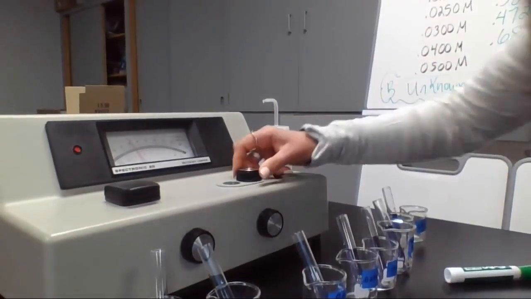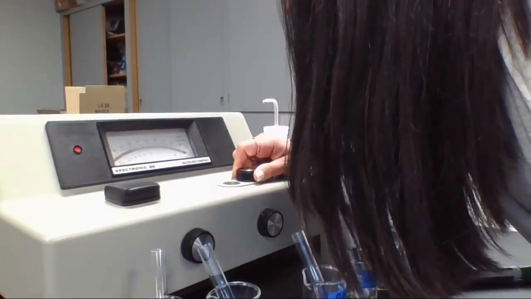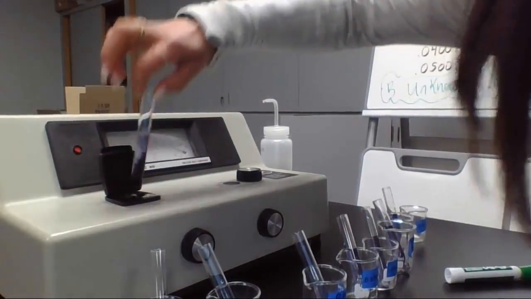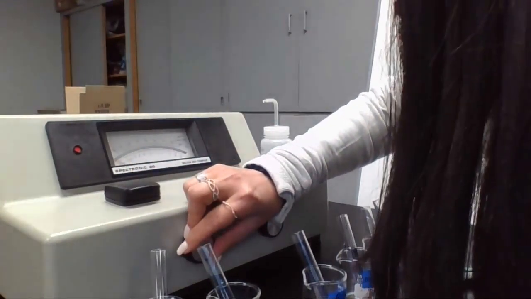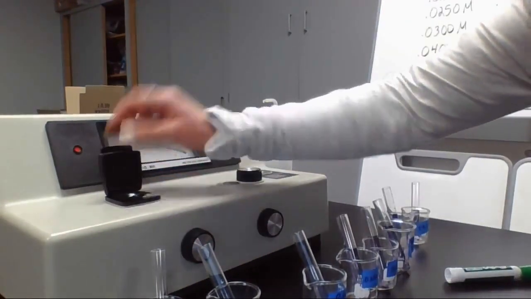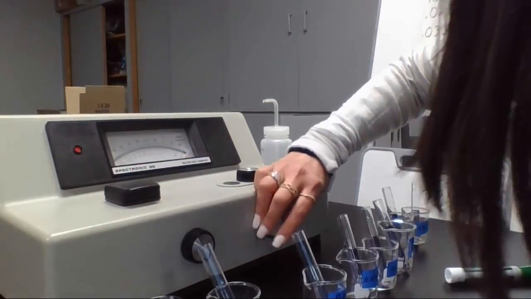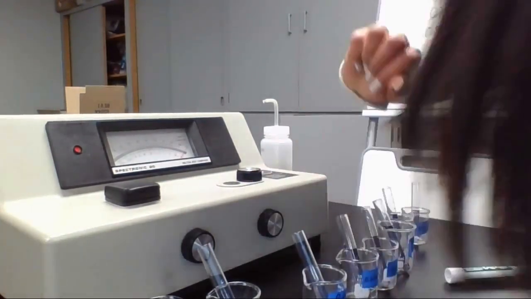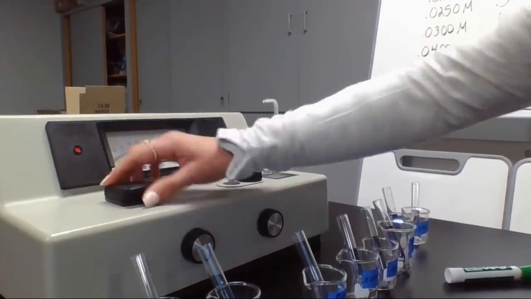Okay, let's try this again. Now let's move this to 490. There we go, we are at 490. Now I'm going to take this out and put in just air, and I am right there at the 0. Let's put our distilled water in and move this back a little bit, and now I am right at the 0 there. Pull out my water, and let's go ahead and start.